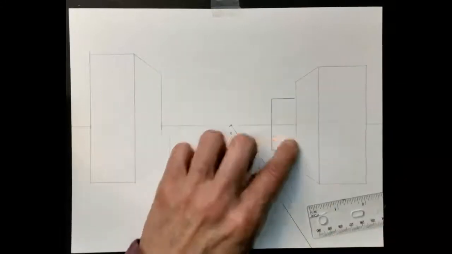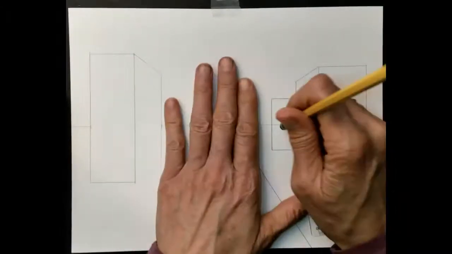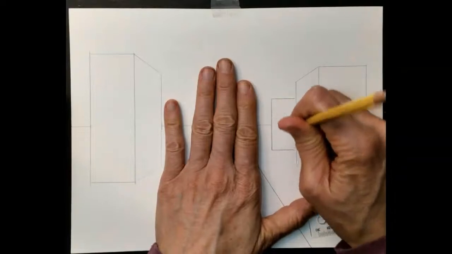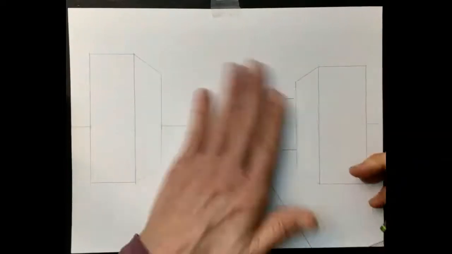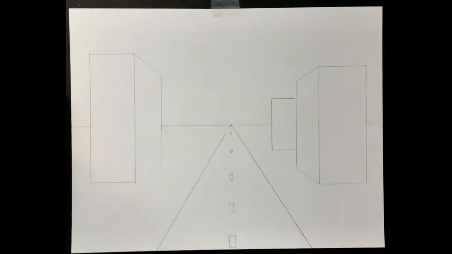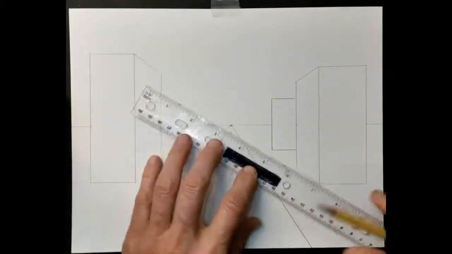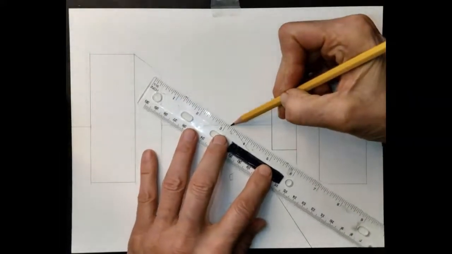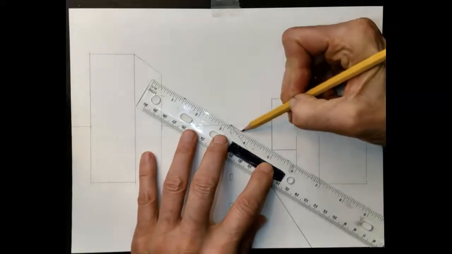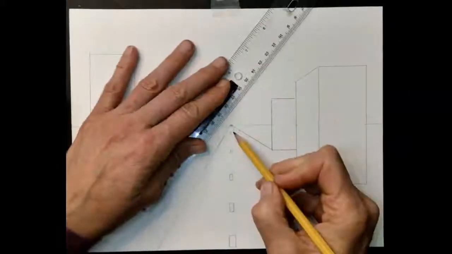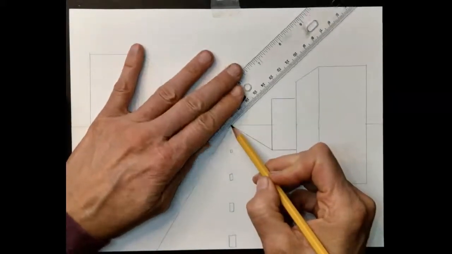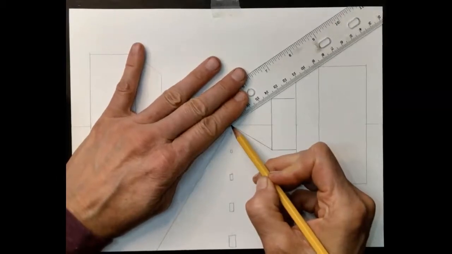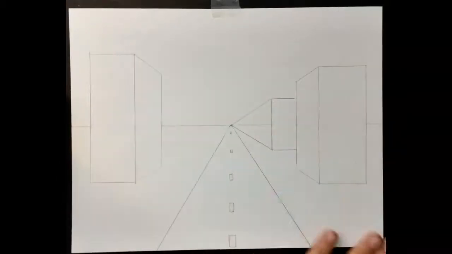And you'll notice I've started with just a rectangle again. I'm going to erase out that horizon line. So I have a rectangle connected to my first building. And let's finish this building. Let's go ahead. We go to our 1 point. We line up the corner and we connect. We go to our 1 point. We line up the top corner. We connect. We have a building going off into infinity.